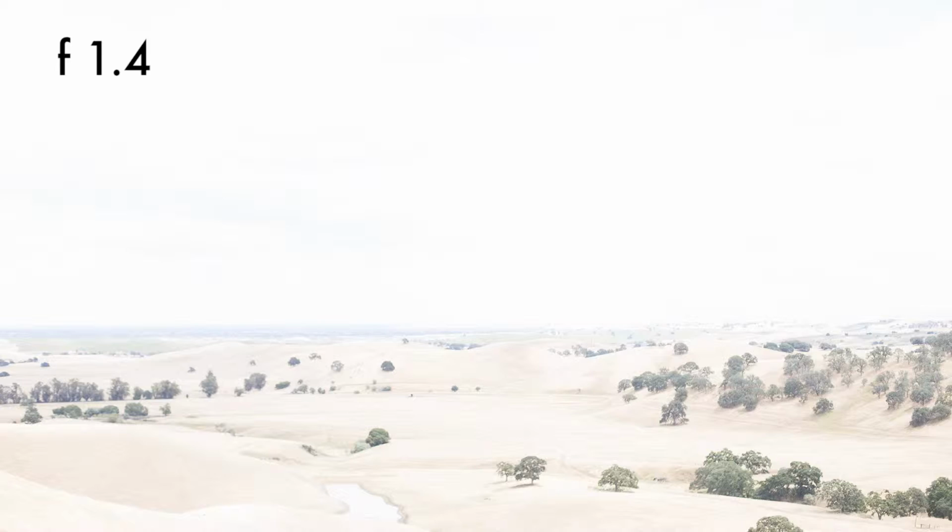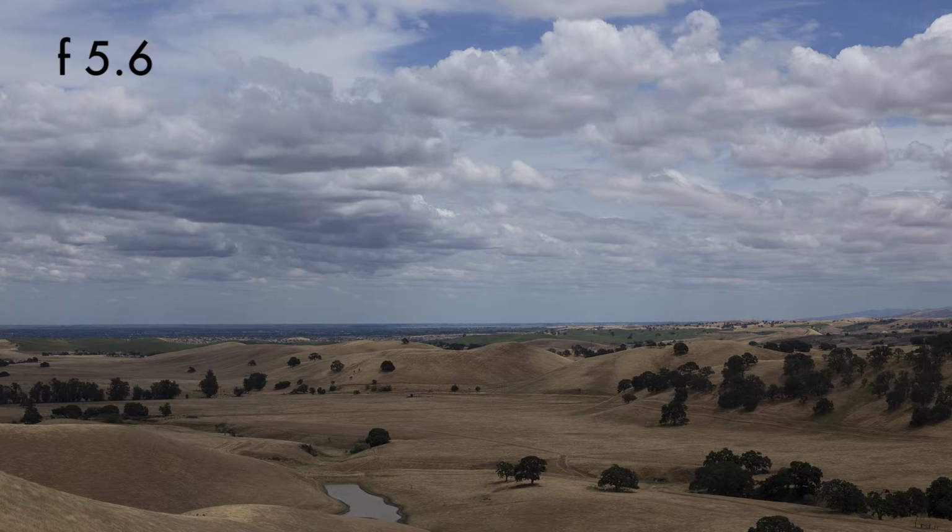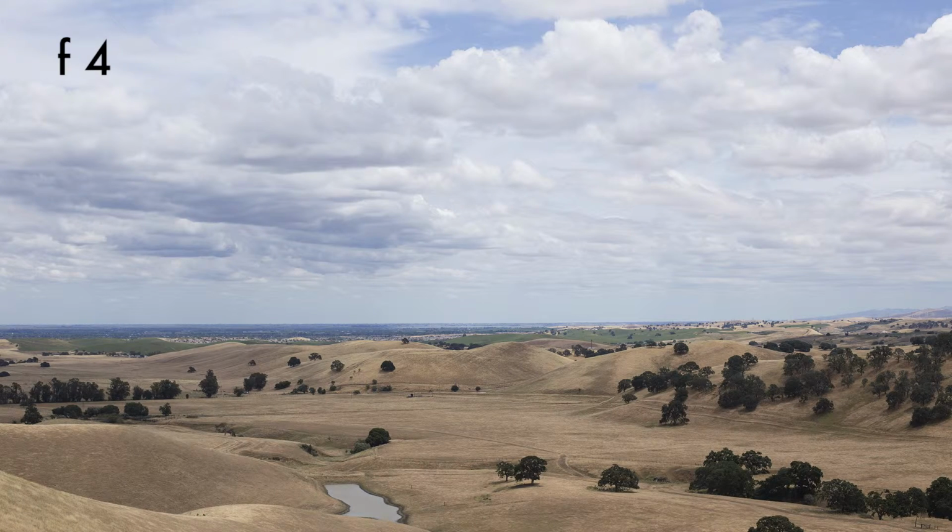With aperture, it's a little less straightforward. Because the aperture is circular, the numbers aren't in multiples of 2, but the concept is still the same in the sequence. If you go from f1.4 to f2, you've cut the amount of light in half. If you go from f5.6 to f4, you've doubled the amount of light.